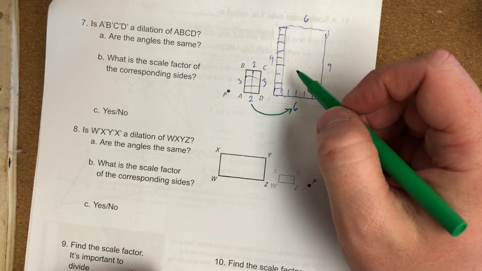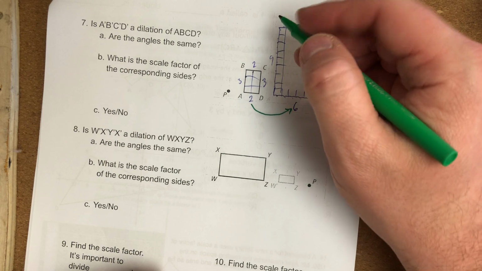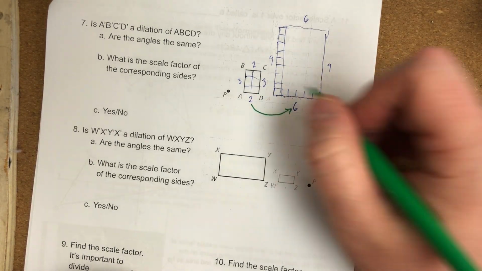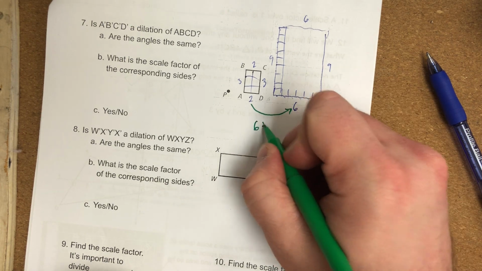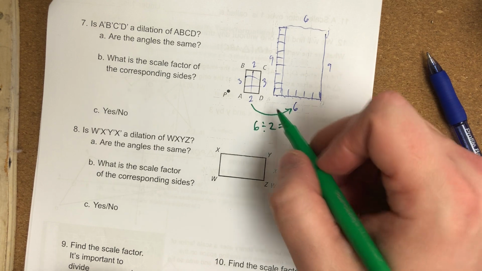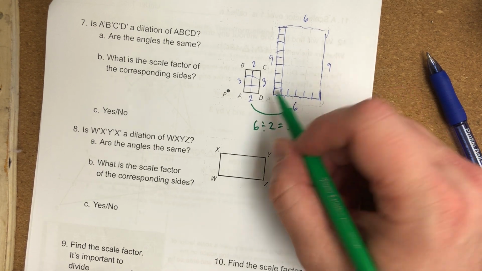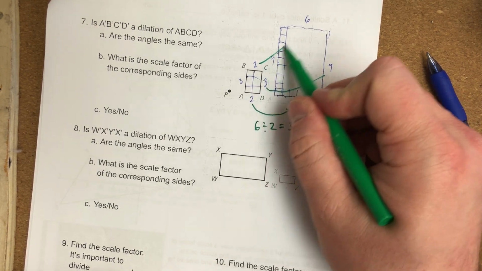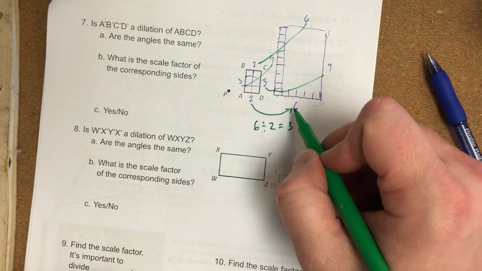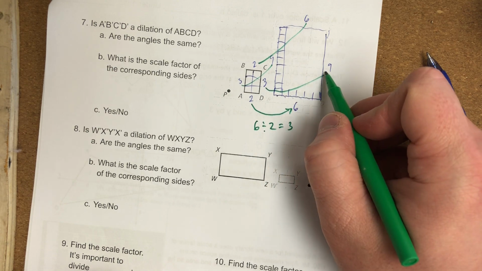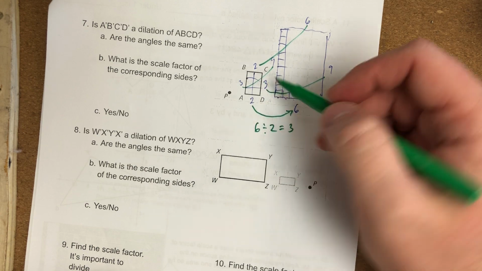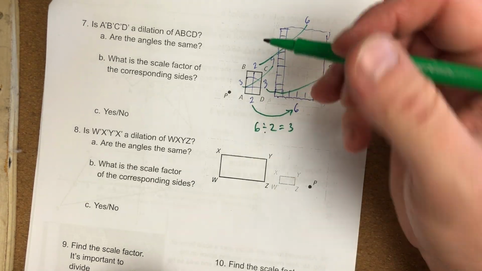If you can't see it, to find the scale factor, all you need to do is take the new side divided by the original side. So my new side is 6, my original side is 2. 6 divided by 2 is 3. If that truly is a scale factor, then for every other side, it's going to work out. So 2 times 3 is 6. What's 3 times 3? 9. What's 2 times 3? 6. What's 3 times 3? 9. Since it was 3 for all of them, it's a consistent scale factor.